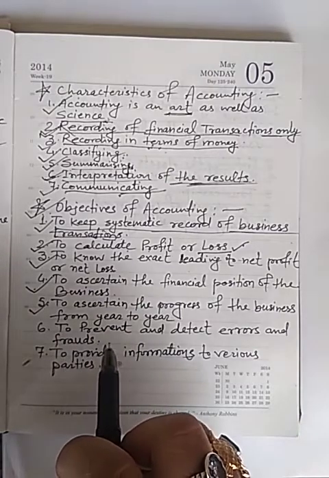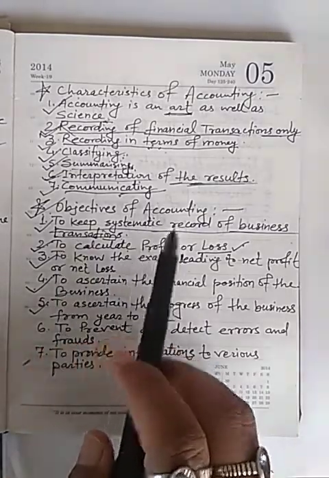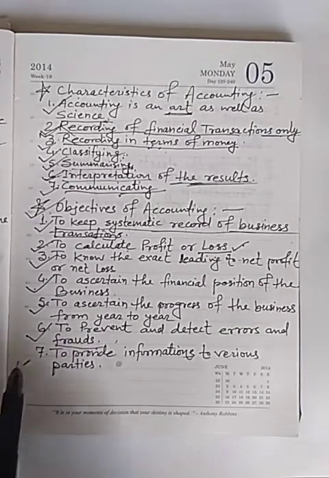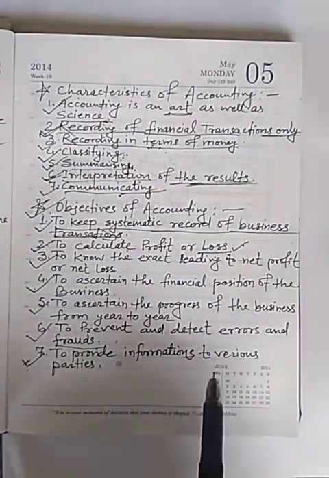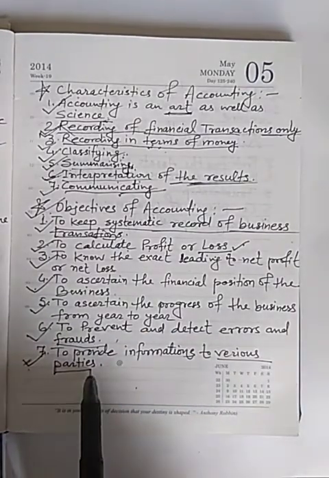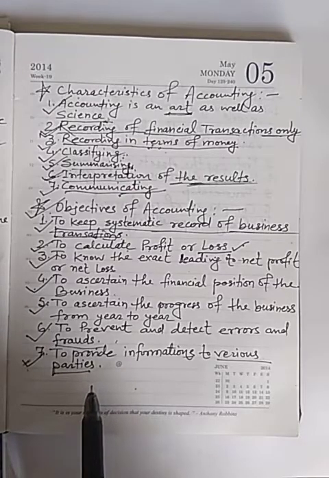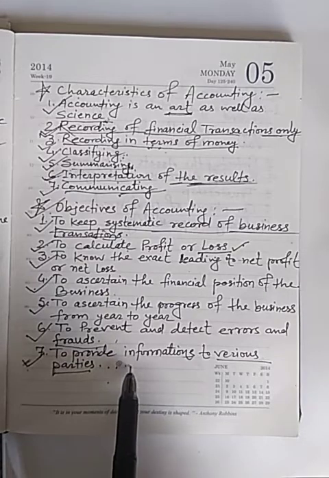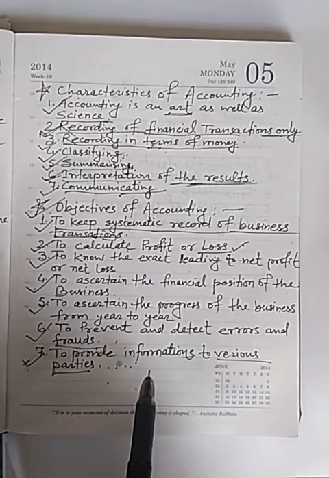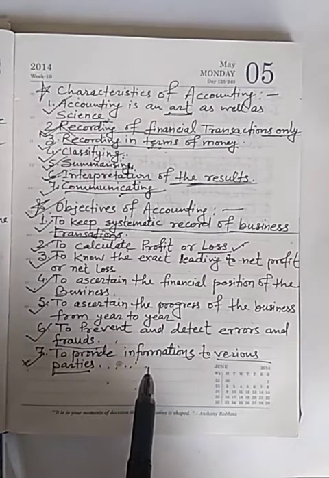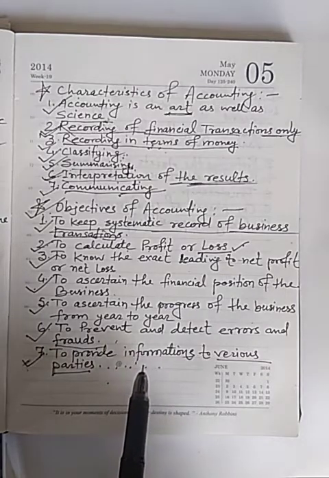The next point is to prevent and detect error and fraud. This is also an objective of accounting, to prevent and detect errors and frauds. The seventh point is to provide information to various parties. There are many interested parties like owners, investors, creditors, banks, employees, and government authorities, etc. The information helps them in taking sound and judicious decisions about the business entity.